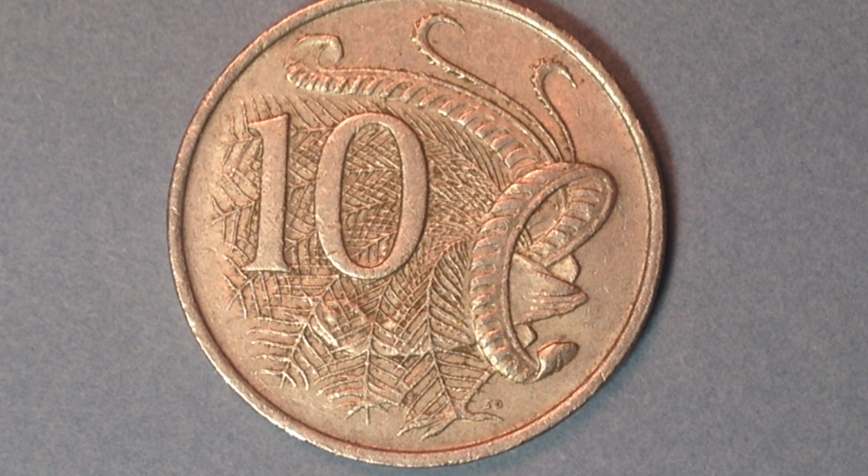Again, this coin was made in 66 up until 84. Similar to the 5-cent coin, it is a copper nickel coin. Mintages for this one even lower. In 1981, there are just 116 million of them made. They're only produced at one mint for this 10-cent coin right here.